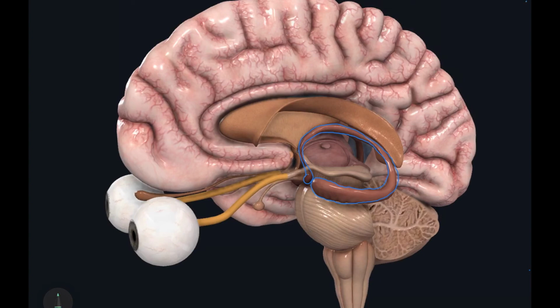At the most anterior portion right here, you have this little bulb, anterior and inferior. You have this little bulb right here, and it's actually a gland, and you can actually see the gland on the other side, on the other hemisphere, right here in these two green splotches. These green splotches are actually called mammillary bodies.